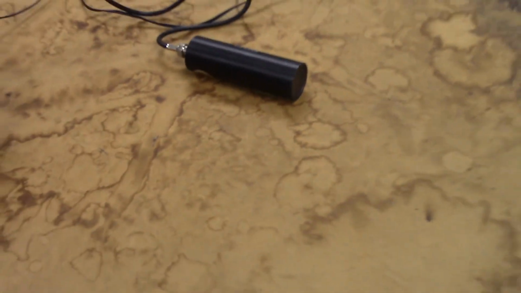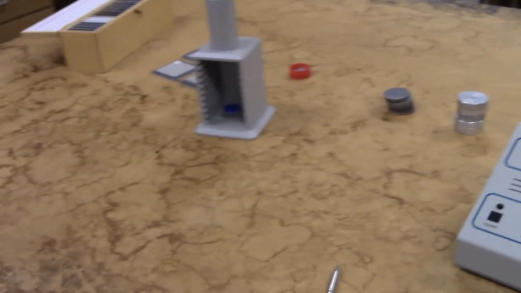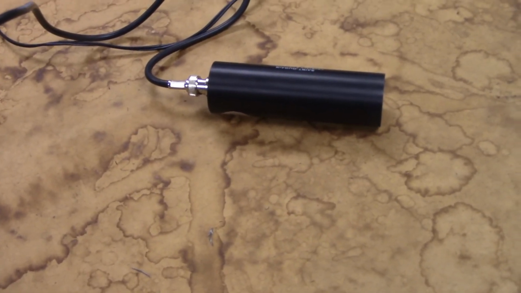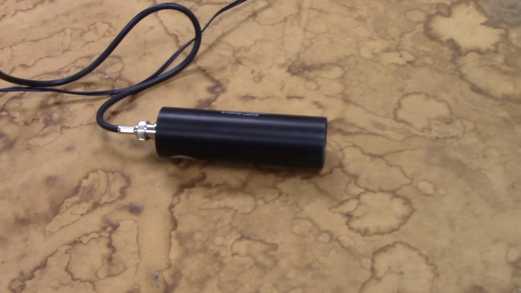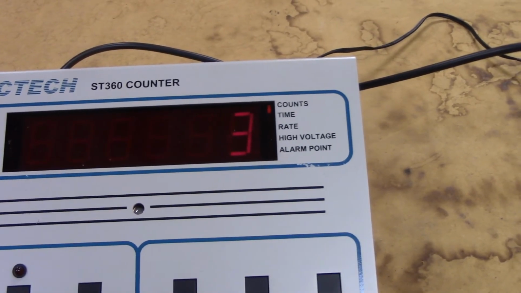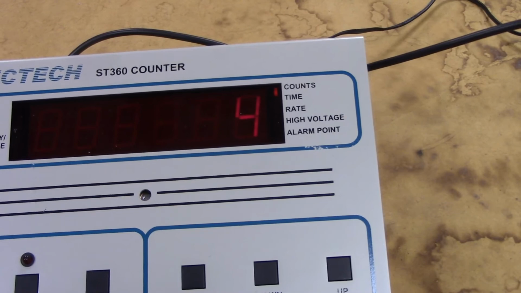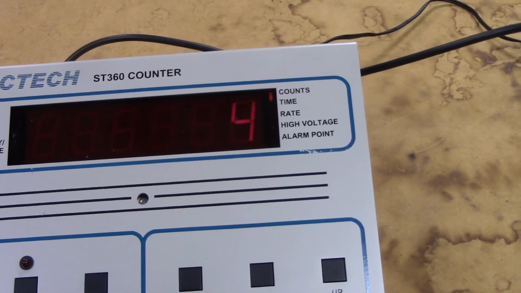Now, what would happen if I took the Geiger counter tube out? I'm just going to place it on the table over here. So the sample's over there, my radioactive sample, and then here I just have the Geiger tube. Well, what happens if I count just what we would consider to be background radiation? So there still are particles that are coming through. I've got 4 right now.